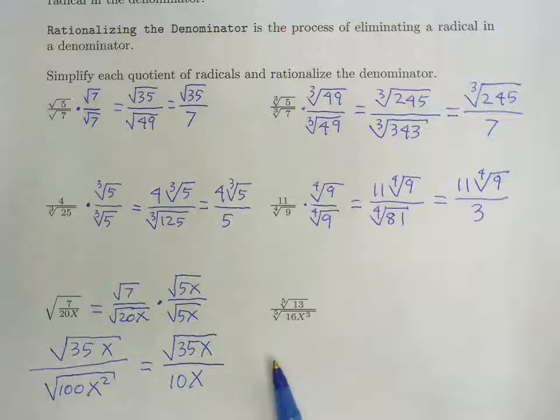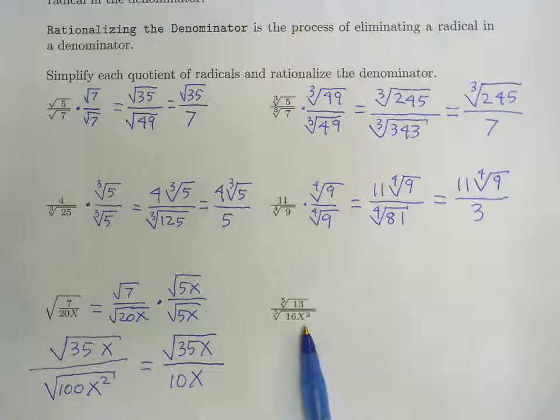We say that 32 is a perfect fifth power because 2 raised to the fifth power is 32. And if I multiply x to the third by x to the second, I get x to the fifth, and x to the fifth is a perfect fifth power.